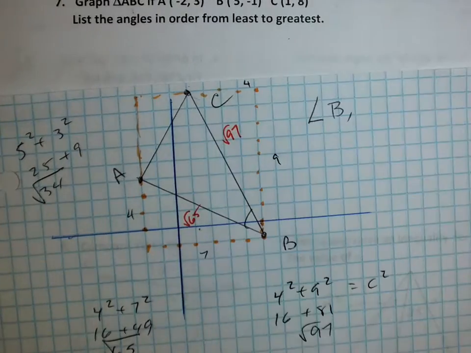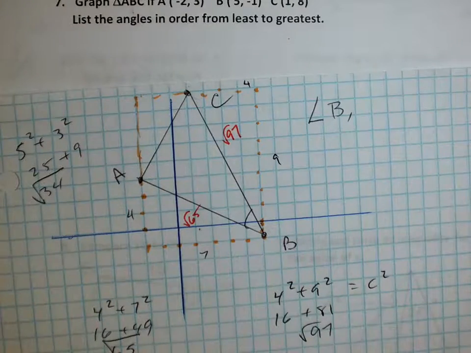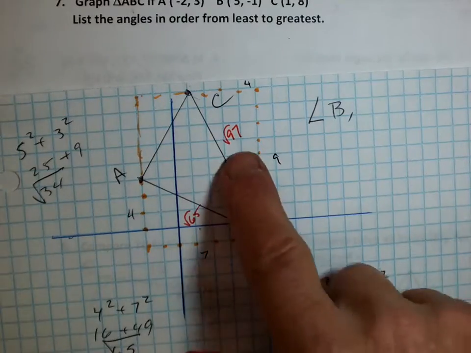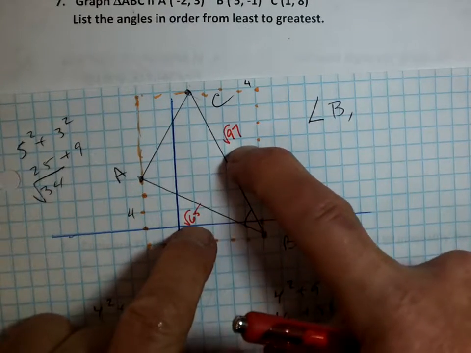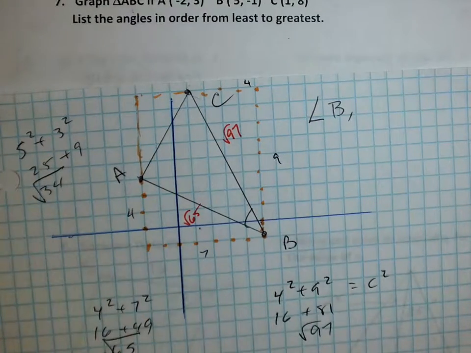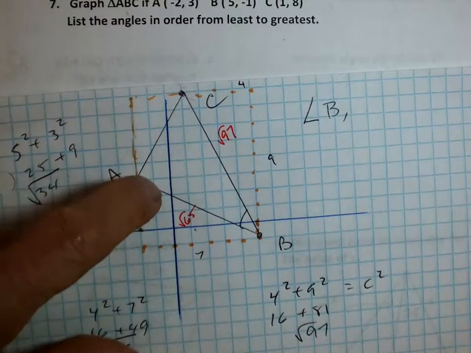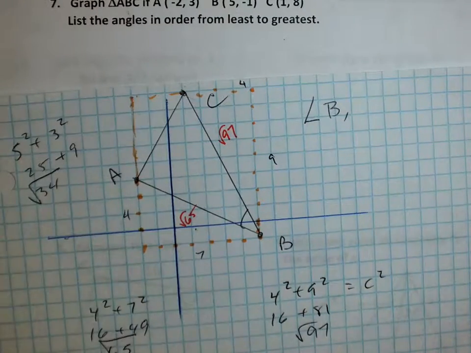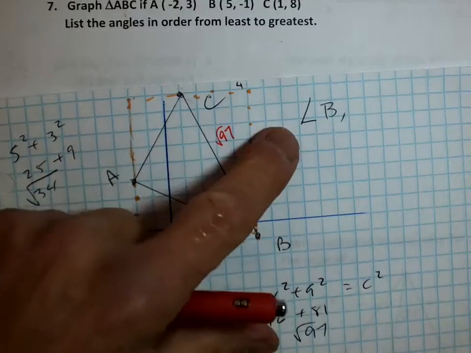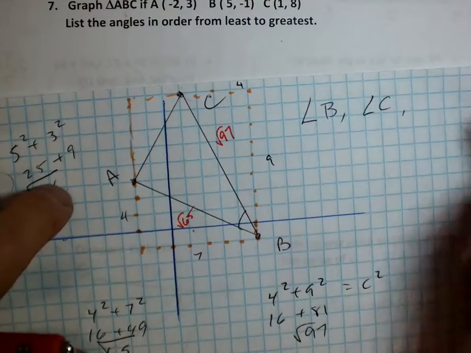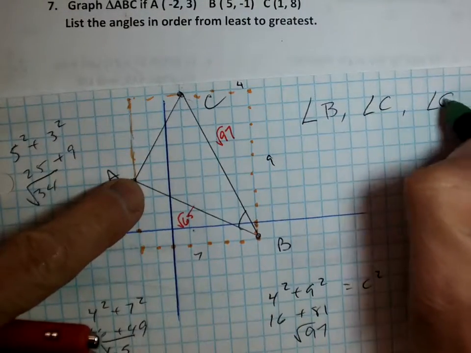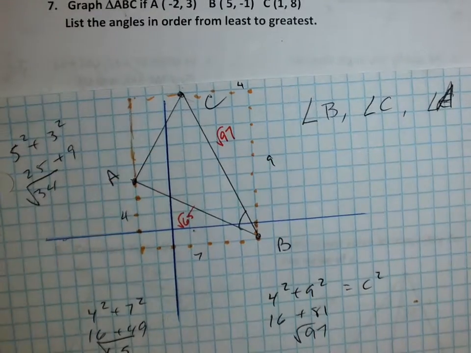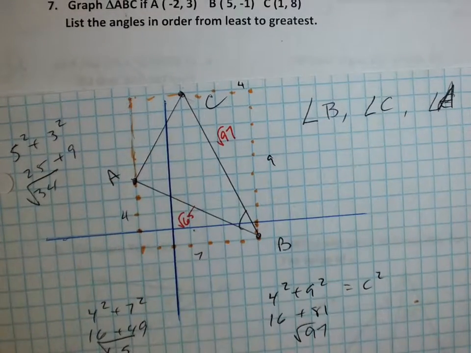Okay, I've already proven it. It looked bigger. It is bigger. This side is bigger than this side. CB is bigger than AB, so I know that the biggest angle is angle A. So that means angle C has to be the middle angle. So from least to greatest, I'll go angle C, and then angle A, because we know that the biggest angle is opposite the biggest side. Okay, I got it. I can do this.